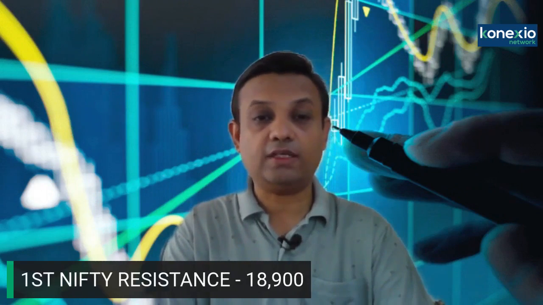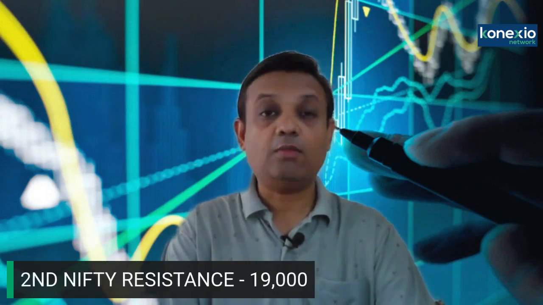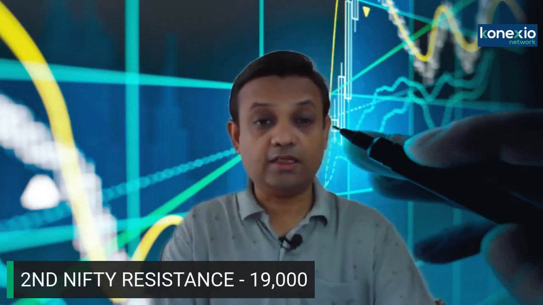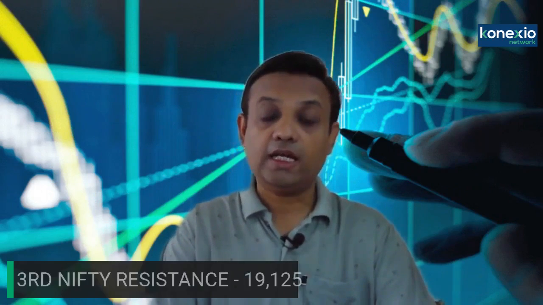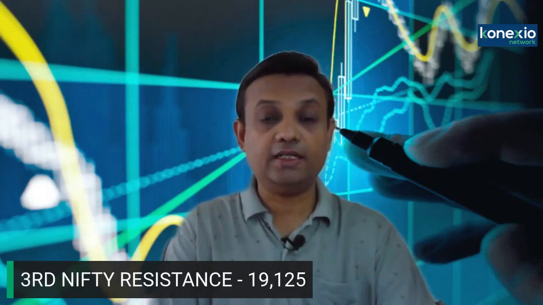Whereas on the upside, the first resistance is placed at 18,900. Above that, the second resistance is at 19,000, which is a psychological mark. And above that, the third resistance is at 19,125. So these are the important support and resistance levels. The primary trend is positive. Traders should watch out for these levels and trade in the direction of the primary trend. Any dips should be used as a buying opportunity, looking at the candlestick pattern.